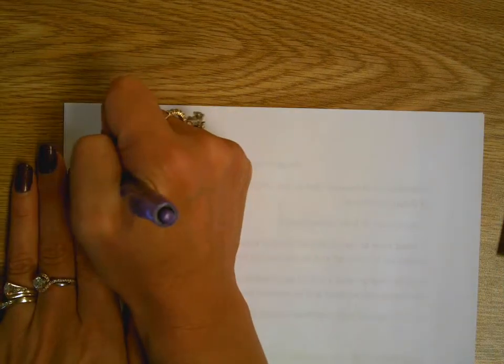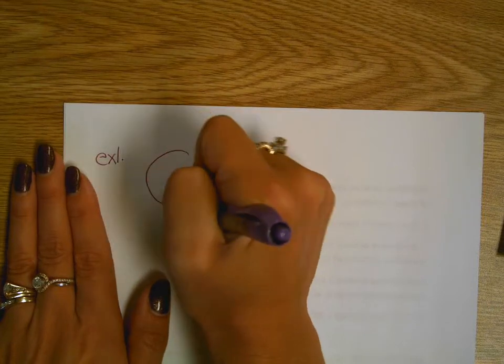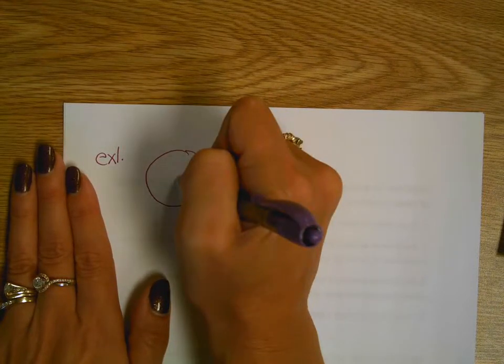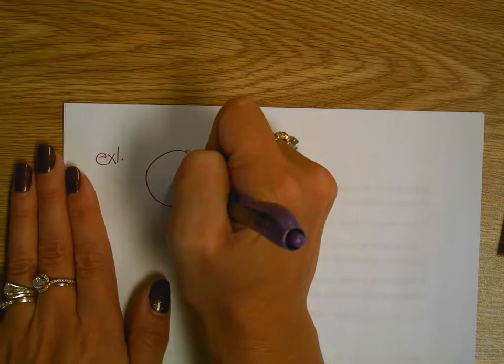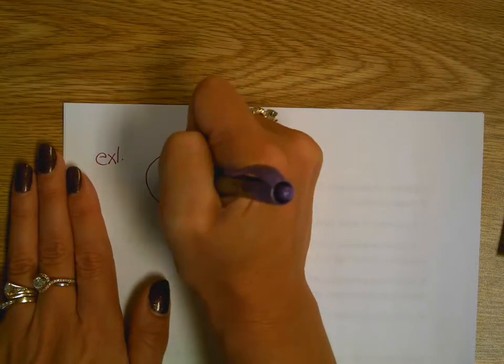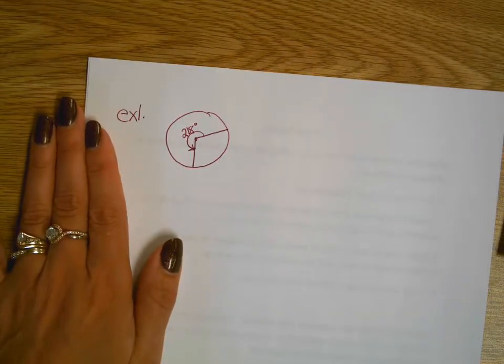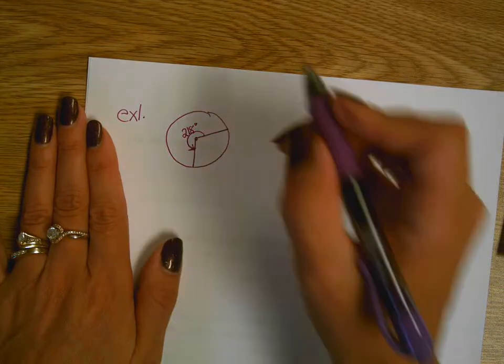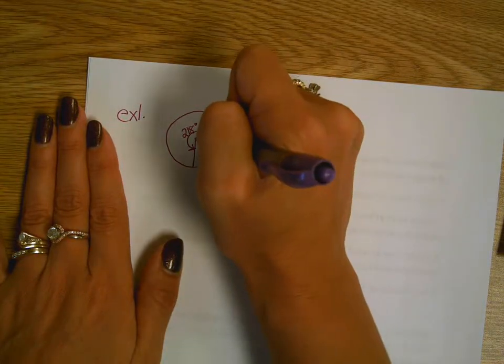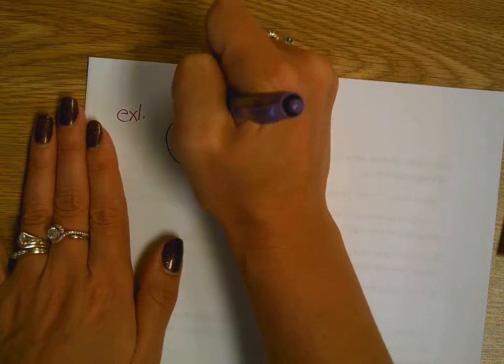Example 1. We're going to have a 218 degree sector, a radius length of 15.7. Can you find the arc length?